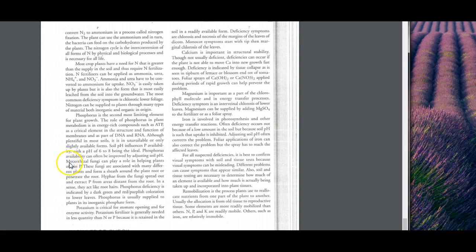If we don't have adequate phosphorus, our mycorrhizae can play a role in helping plants obtain that phosphorus. Remember, they come into the plant, and hyphae from the fungi spread out and extract phosphorus from areas distant from the root. So they act like root hairs. And if you have a phosphorus deficiency, the plant will be a dark green, kind of reddish purple color in your lower leaves. And remember, it's supplied in an inorganic phosphate form.